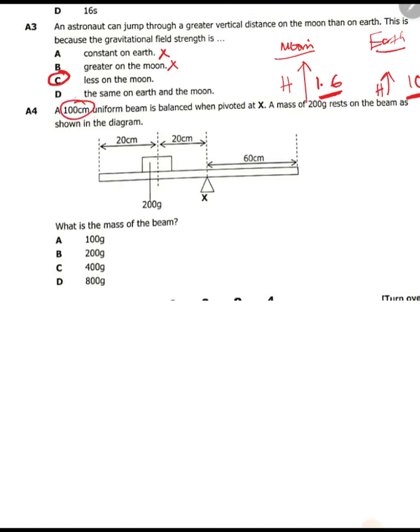That means the center should be 50. So we need to locate 50 from here to here. It's 40, so 50 is somewhere here. This is where the mass is. Let's call it MB, the mass of the beam, at 50 centimeters, because the mass of the entire beam is concentrated at the center.